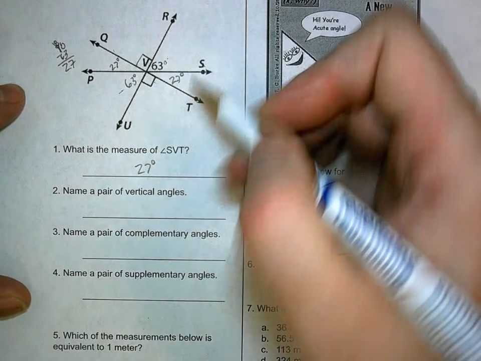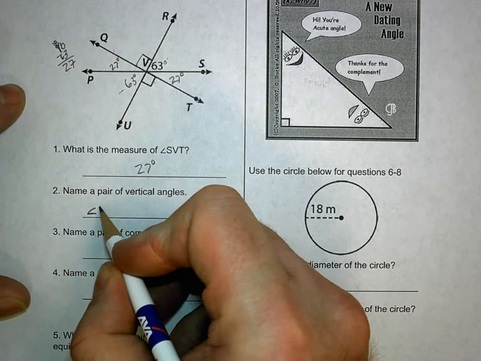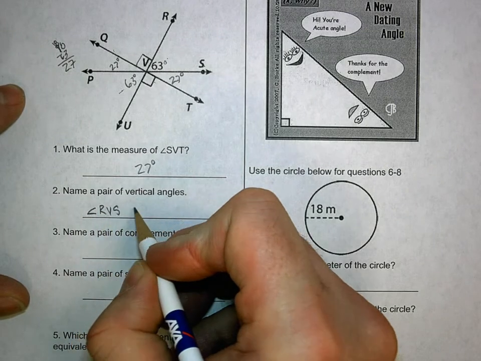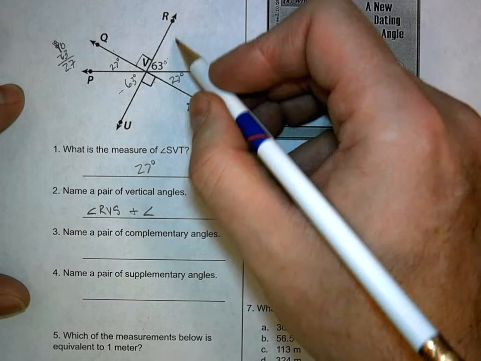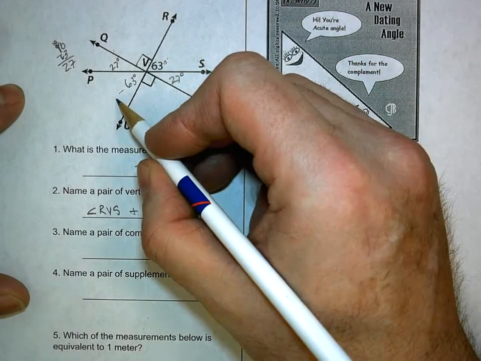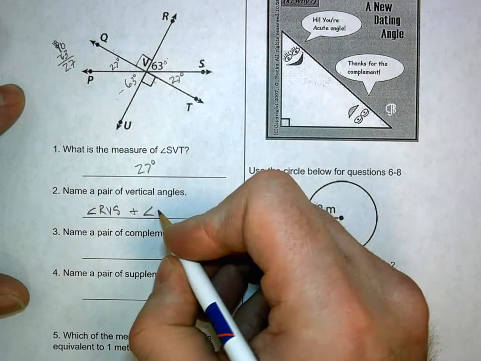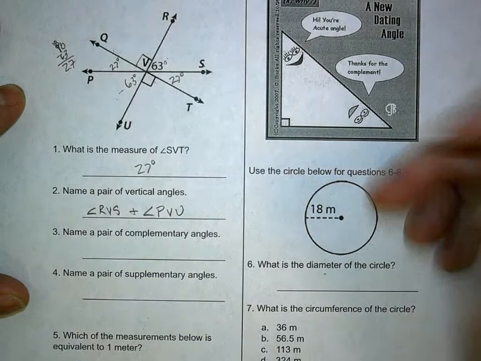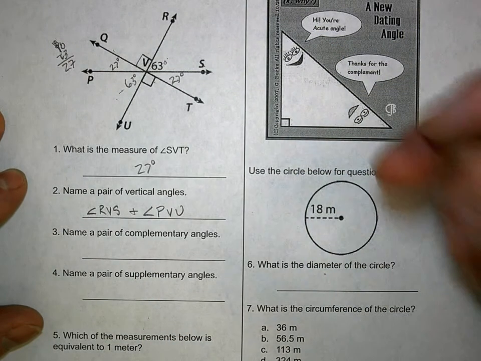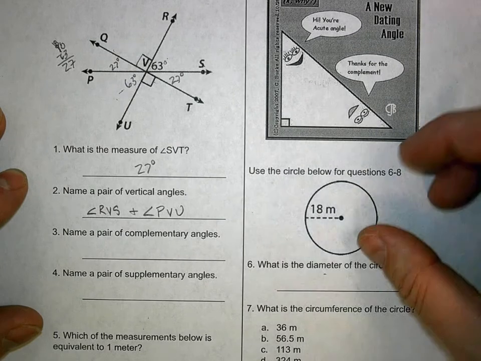So RVS. So angle RVS and angle. Make sure you draw your angle symbols. RVS, and its vertical angle is the one straight across. So PVU. You could also write UVP because it doesn't matter which end you start on, as long as you don't start in a vertex, it's always in the middle.